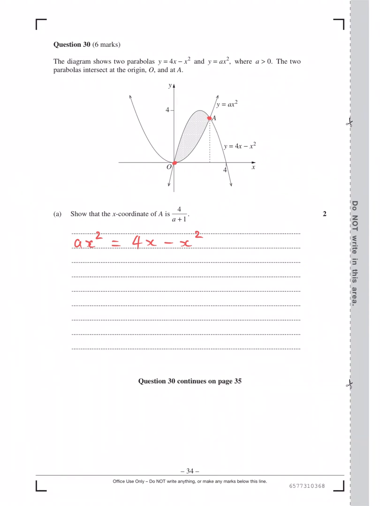The second point, though, I'm going to find by saying I've got ax squared plus x squared minus 4x equals 0, which means I've got x squared times a plus 1, minus 4x equals 0. Now I'm going to take out a common factor of x. So it's x outside of x times a plus 1, minus 4, equals 0.